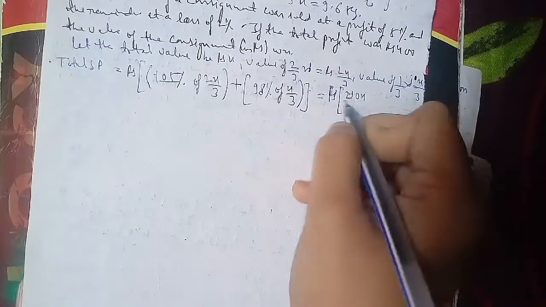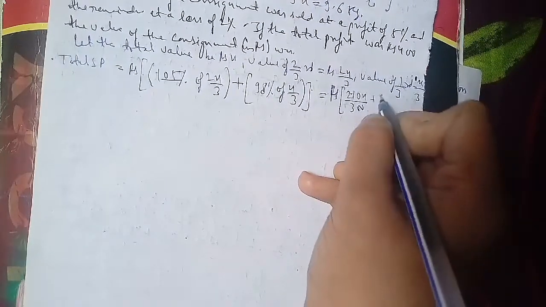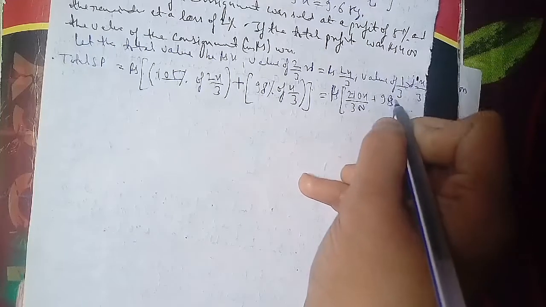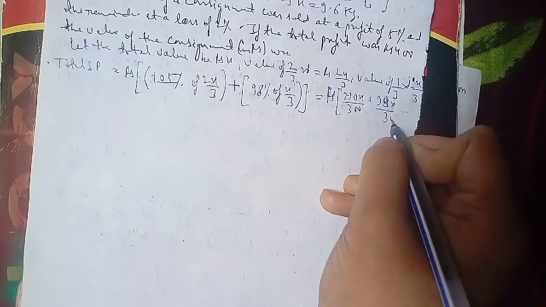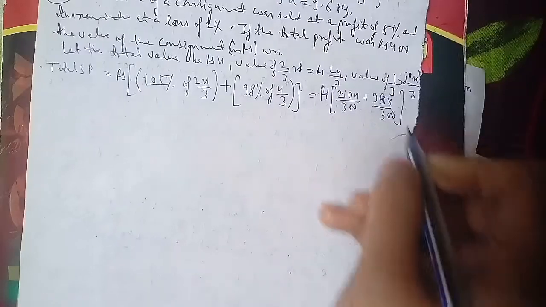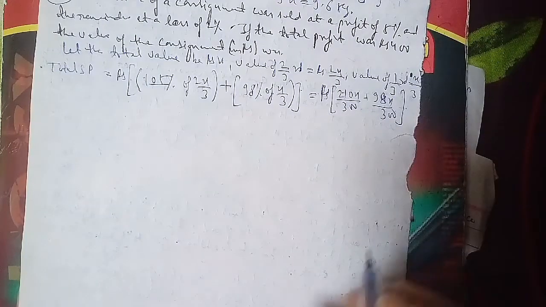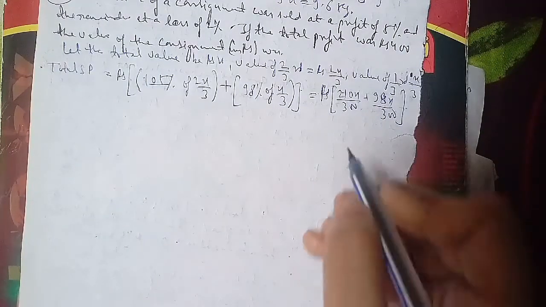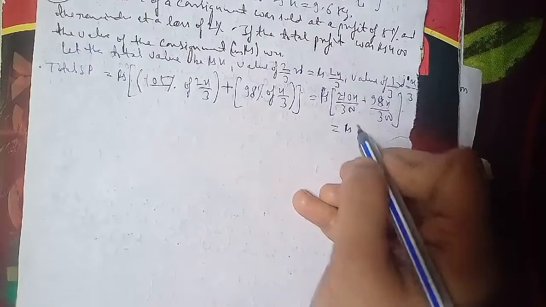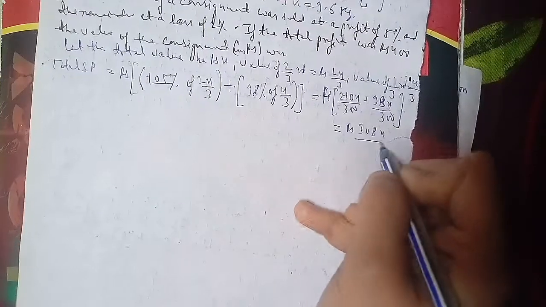210x upon 300 plus 98x upon 300 equals rupees 308x upon 300.